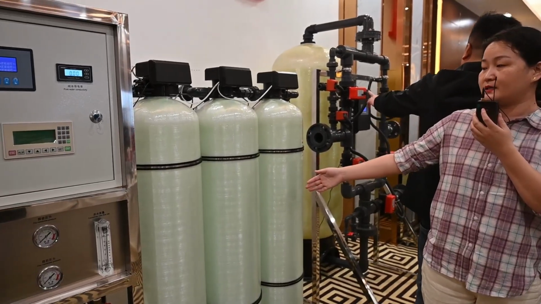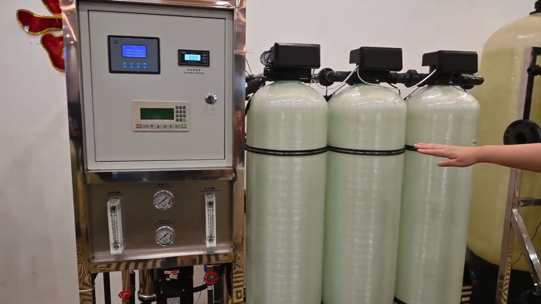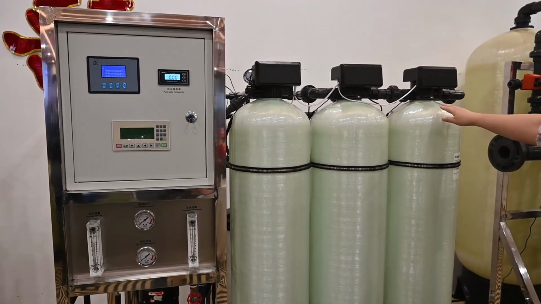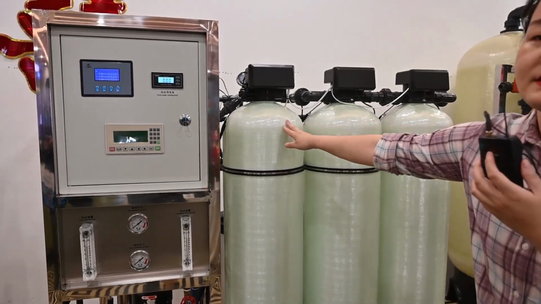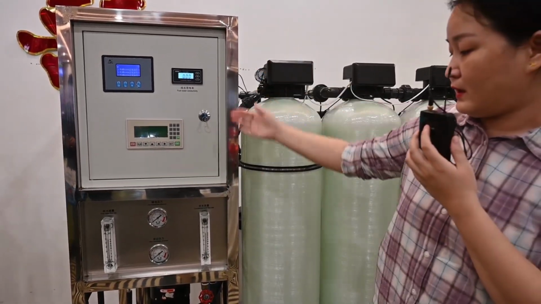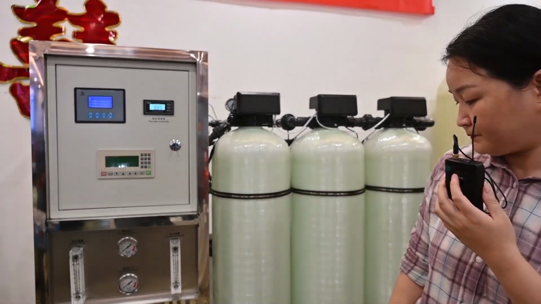This one you can see with pre-treatment filter. This one is sand filter, active carbon filter, and resin filter. Also, the reverse osmosis unit.